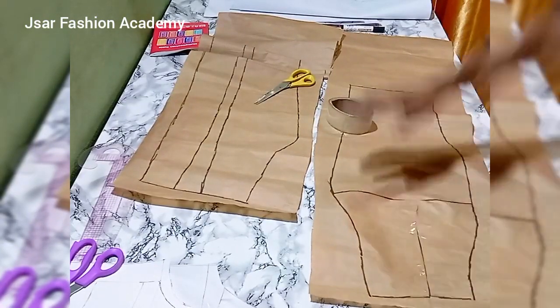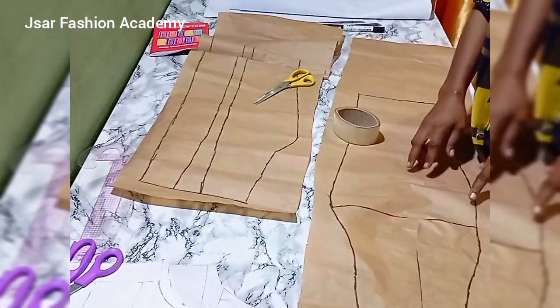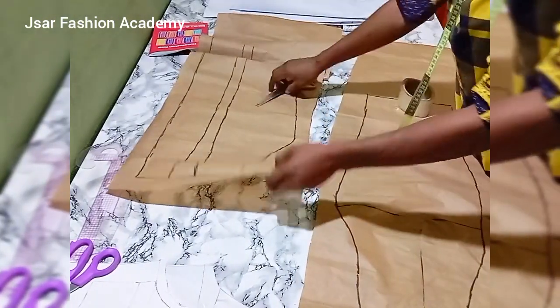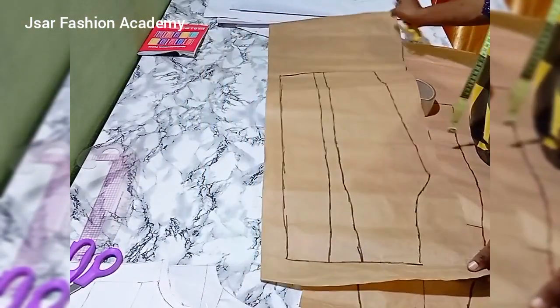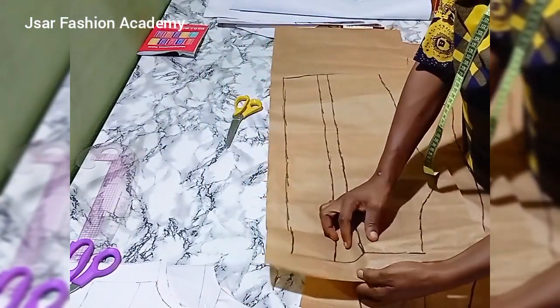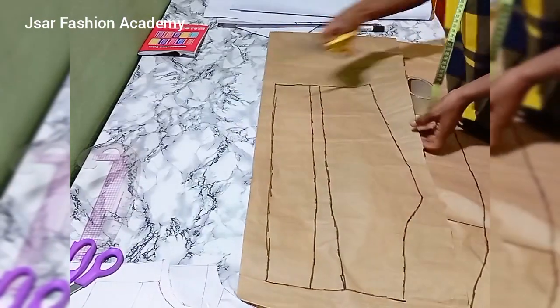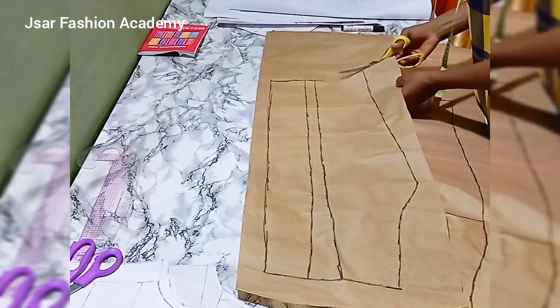So I'm going ahead to close this dart, and make sure you label center back, side back, so that you're not going to be mixing it up. So I'll go ahead as well and close this front dart. Okay, I can decide to cut it out like so.